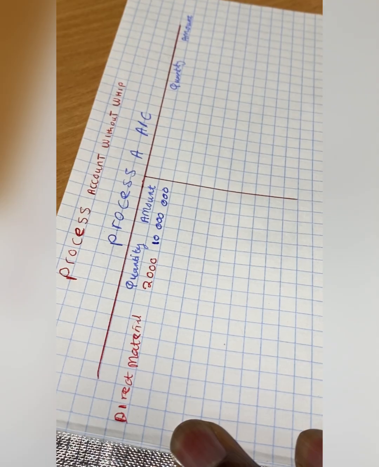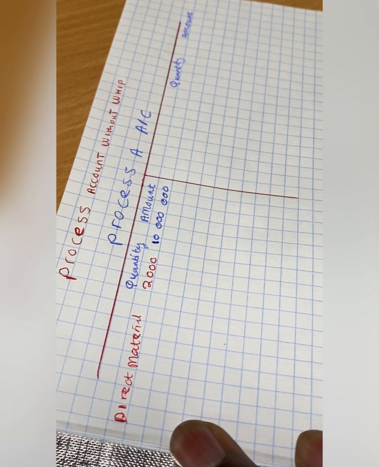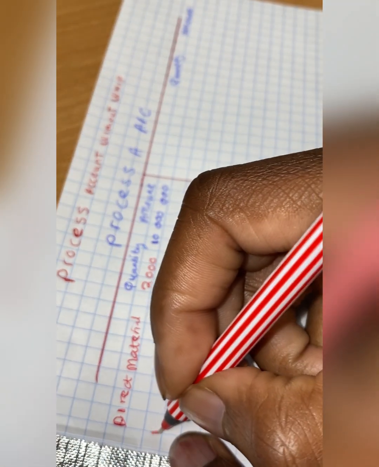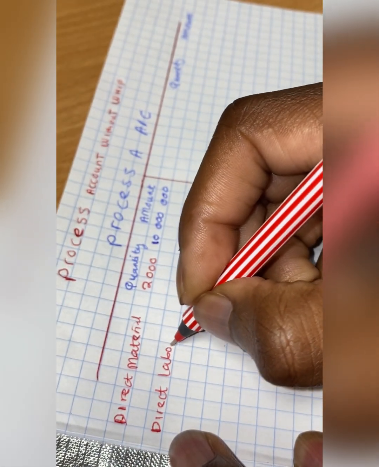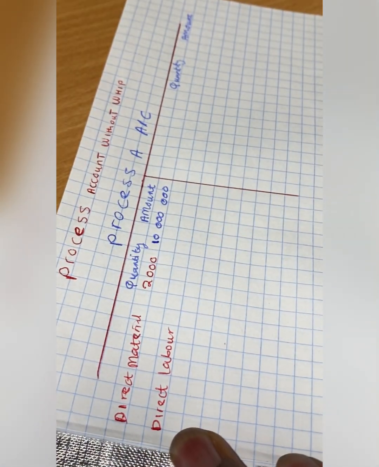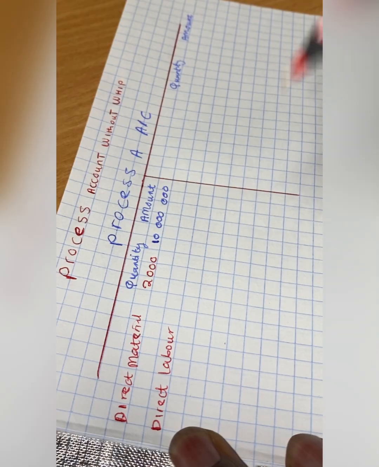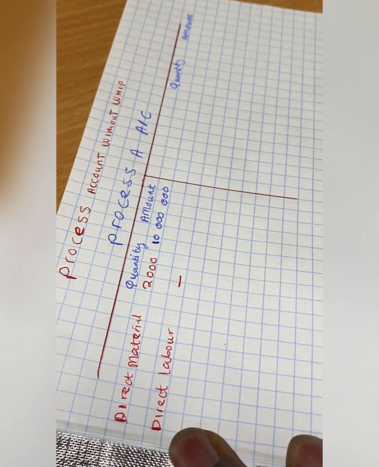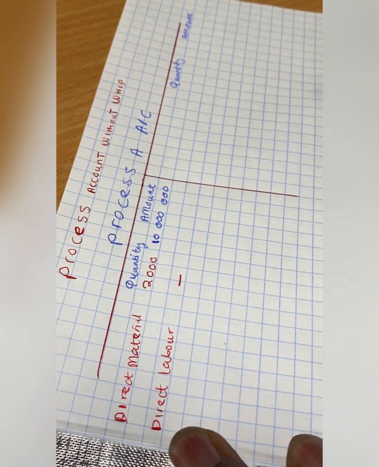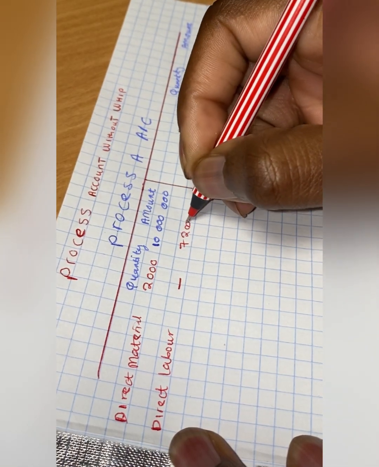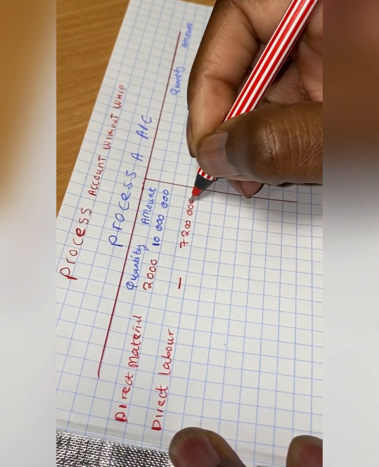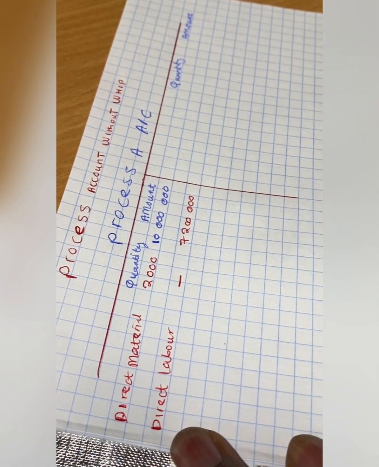Okay, what other things do we have? We are spending money on direct labor, so I can put direct labor also. Okay, so direct labor, how much are we spending? 7,200,000 kwacha for process A. Under quantity, you don't put anything, so we have 7,200,000.